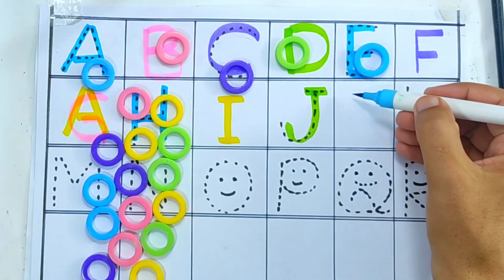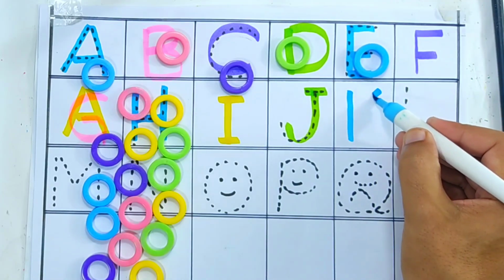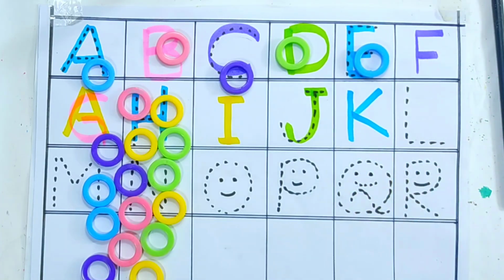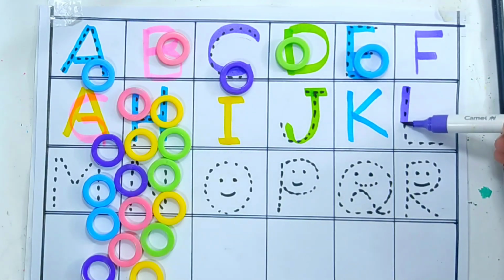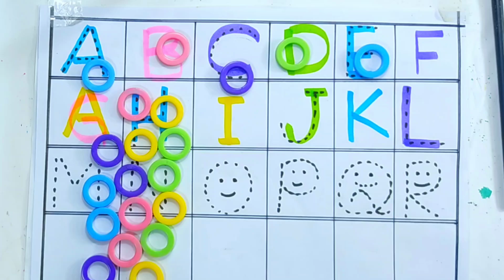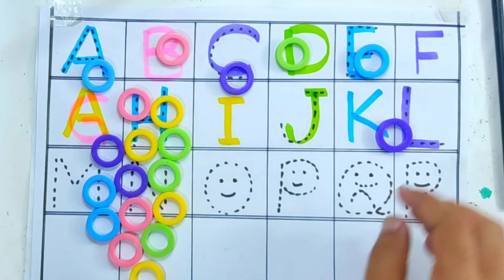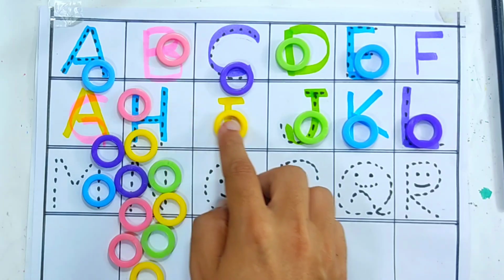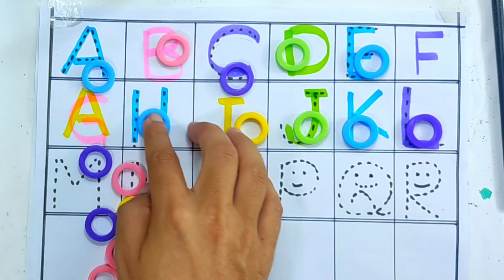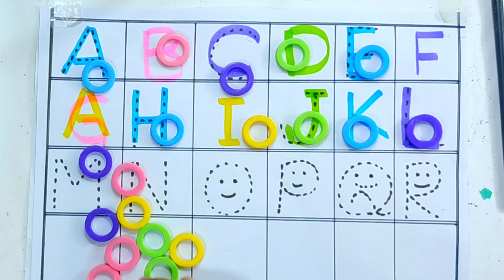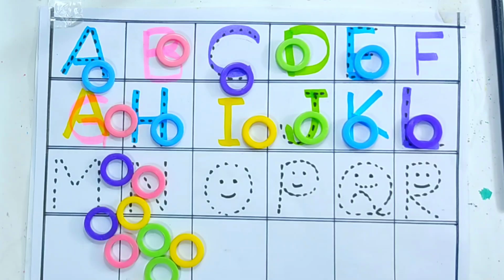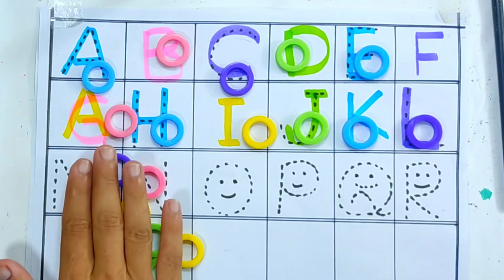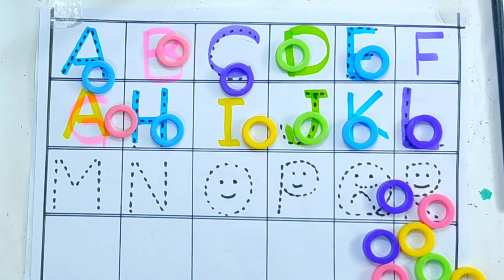Sky blue color. Igloo. K. Igloo. I. Igloo. Violet color. J is for jelly. L. Jelly. Here is violet color. J. Sky blue color. Jelly. Green color. Yellow color. K is for kiwi. Here is sky blue color. Kiwi. Pink color. Kiwi. Kiwi. L is for lamb.